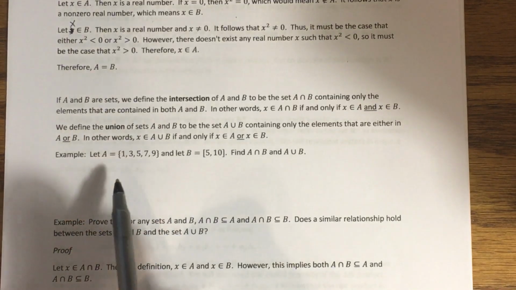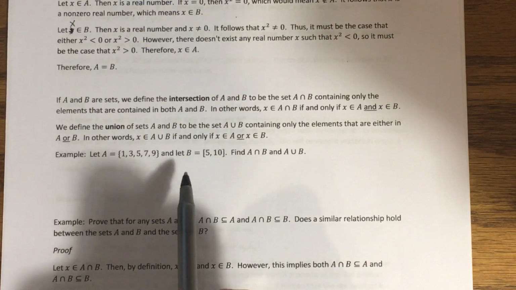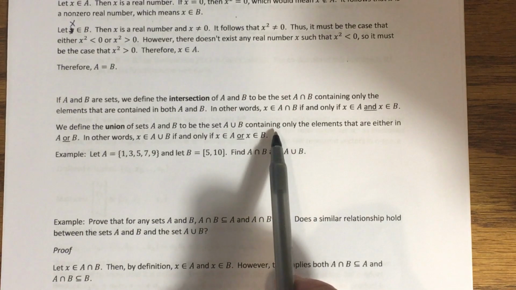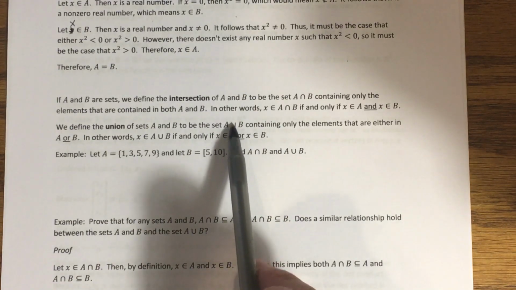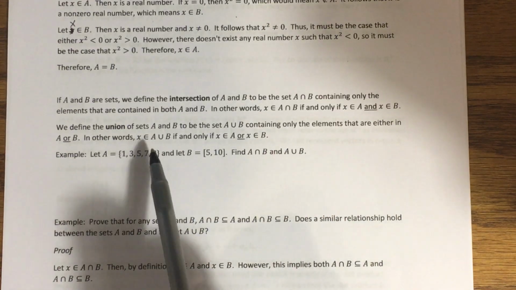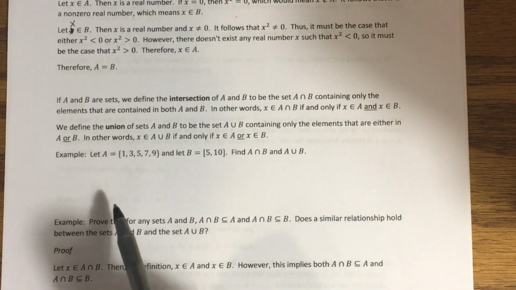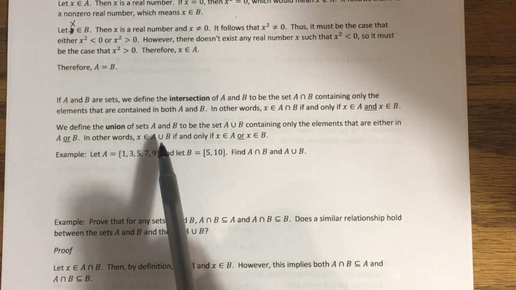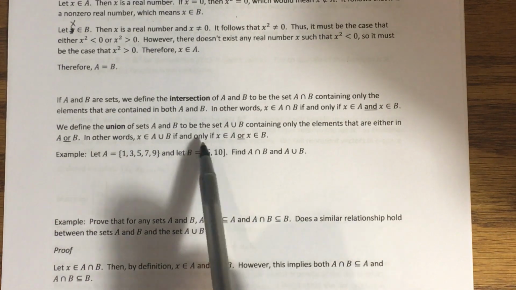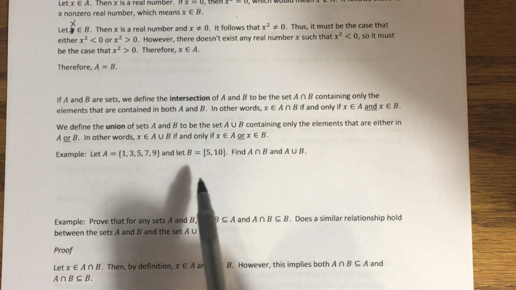A union of sets is defined a little differently. So if we have two sets, A and B, we define the union of A and B to be the set of elements. Notice the union notation uses a right side up U. You could just think U for union. It's the set of all elements that are either in A or in B. So in other words, we can write this: X belongs to the union of A and B if and only if X is in A or X is in B. So we have an "and" here and an "or" here.